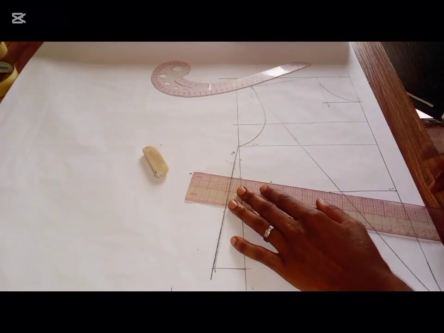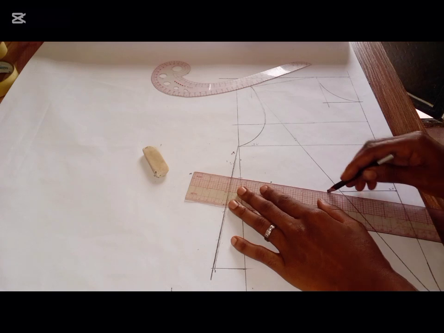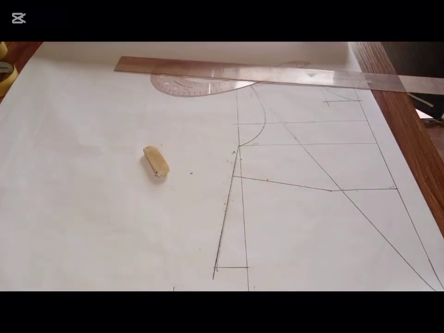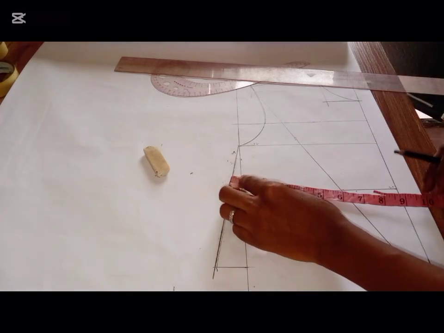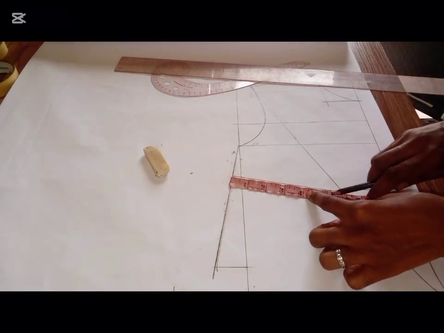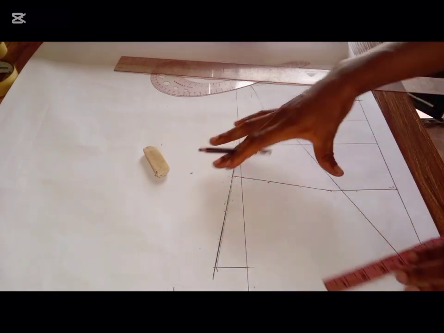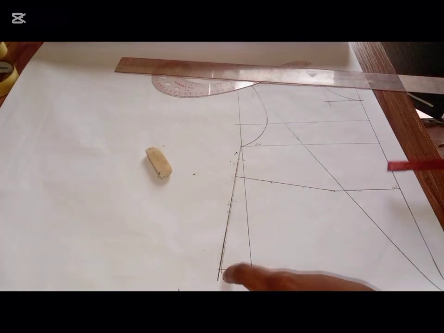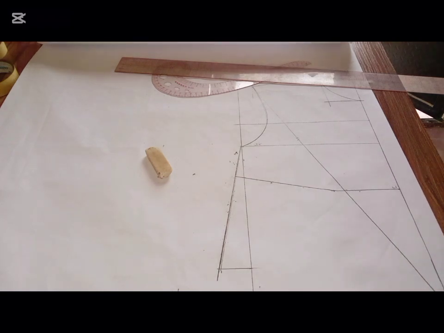Okay, now I've gotten my line. So the next is to get my bust. How I got this bust arc is by going down from this upper bust by 2 inches. You see it from the measurement. So I've gotten my bust arc. So that's my bust measurement.